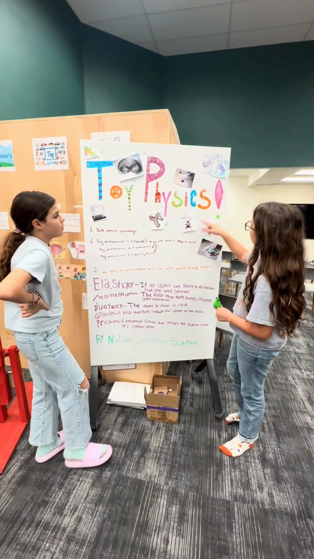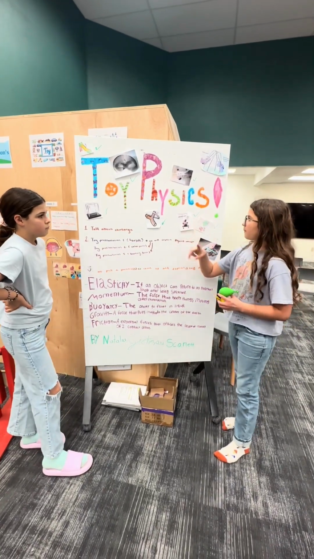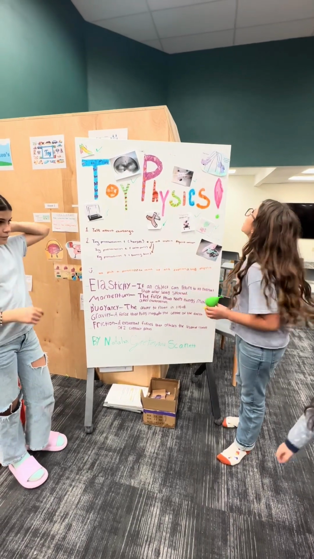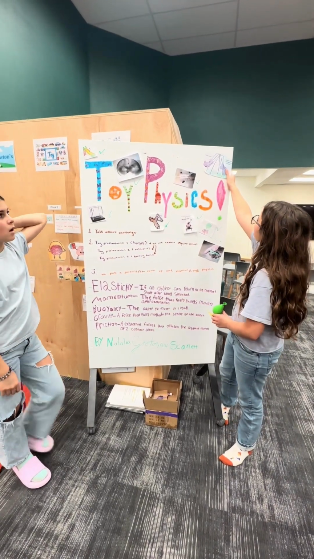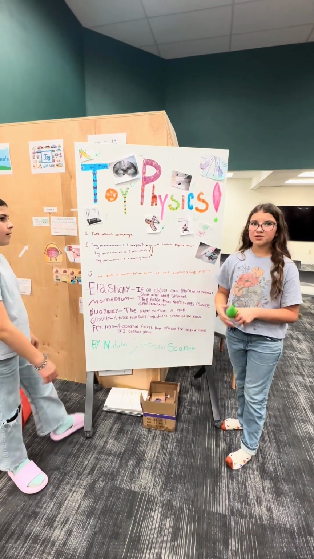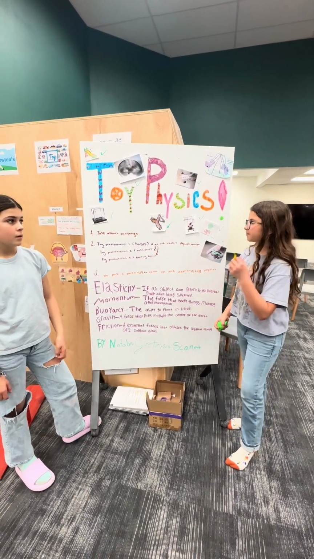This swing uses momentum, friction. This swing uses lots of these. And it also uses for every action there is an opposite and equal reaction, because when you push forward, you need to go backwards. Without that, you just go forward and stay there.